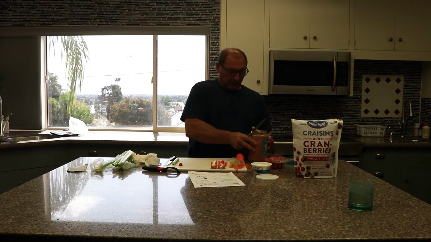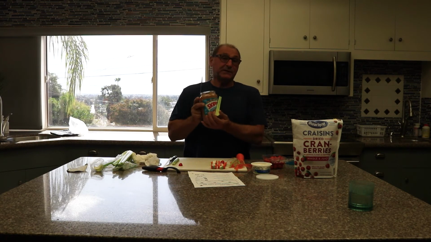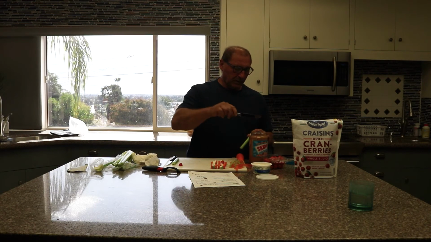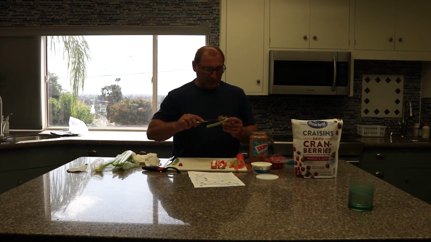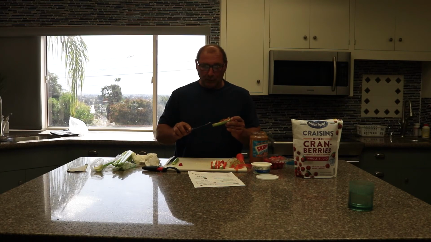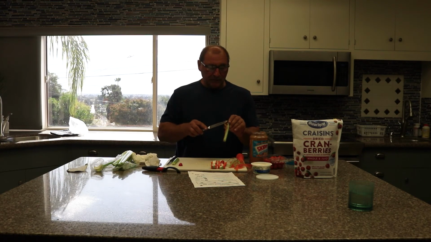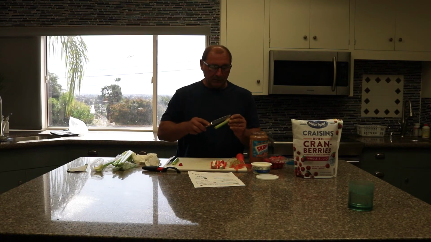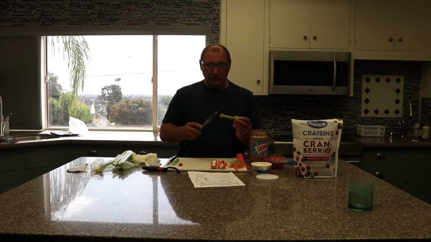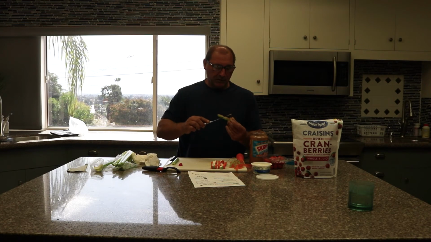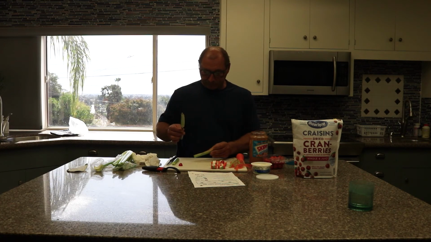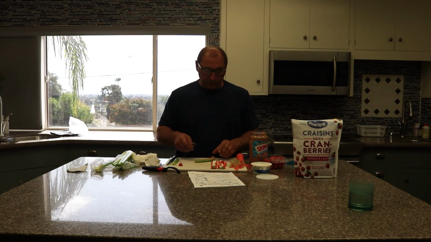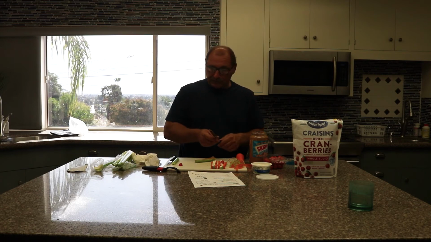So here we have some celery, our celery stalk, and we have our Skippy peanut butter. Okay. And it can be any peanut butter, it doesn't matter, it's all the same. Skippy, Jif, I can't taste the difference, but it's whatever. Walmart's just as good. And I think even Planters Peanuts has peanut butter now. So there you go. And we just spread that on our celery stalk. Just like that.